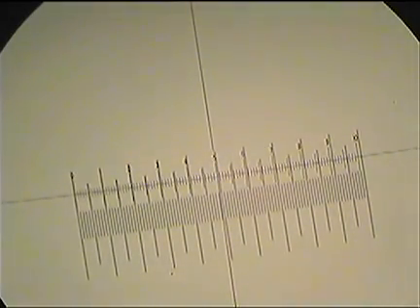So the whole thing is 1 millimeter, and coming back 5 of the smallest units gives 0.95 millimeters.